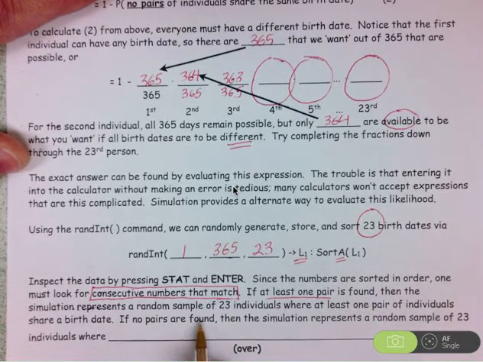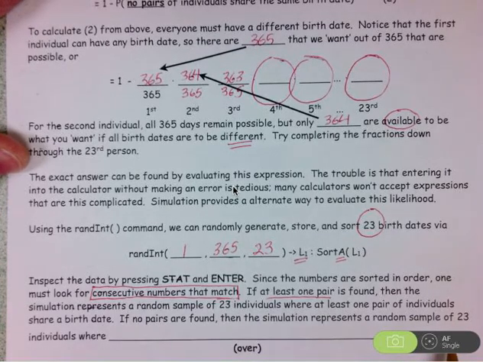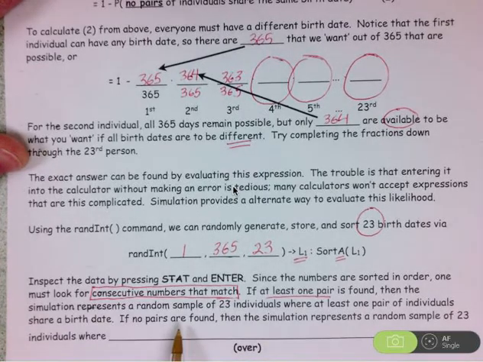If no pairs are found, then you have to decide what that simulation represents. Again, a random sample of 23 individuals where something else occurs. So either this will occur or something else will occur. So see if you can describe, I would offer if you look up higher in the handout, it might be pretty easy to describe this. See if you can describe this event that's represented if no pairs of numbers are found in list 1.